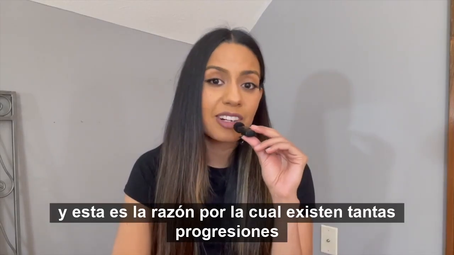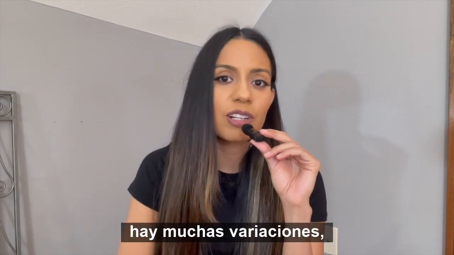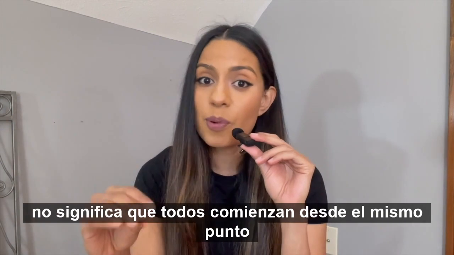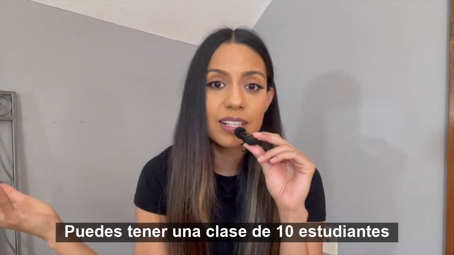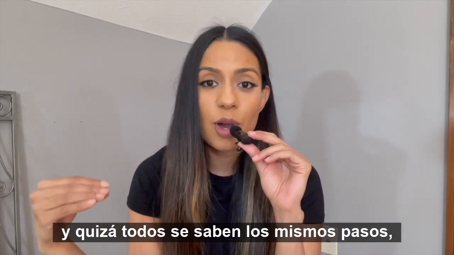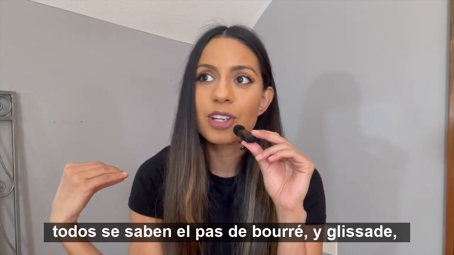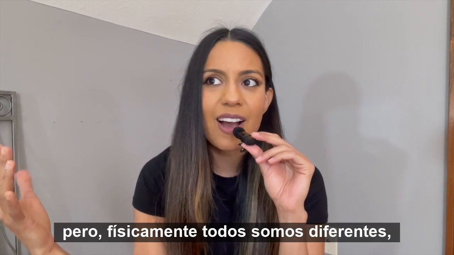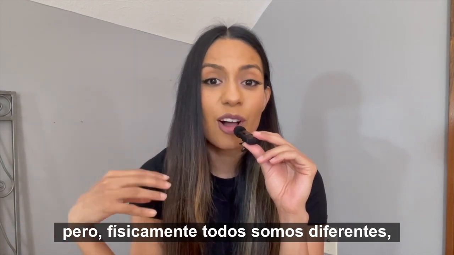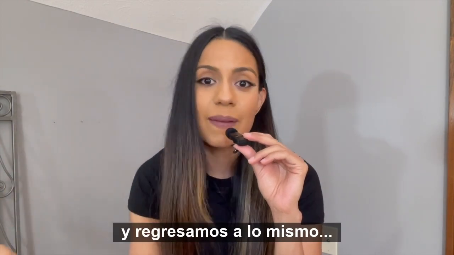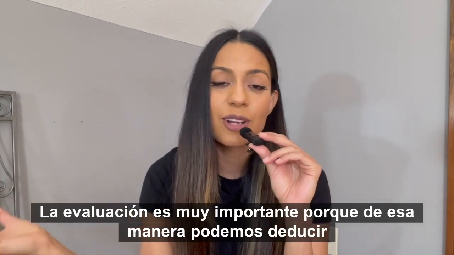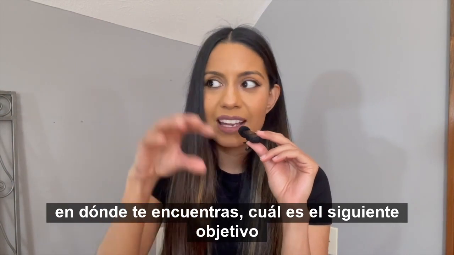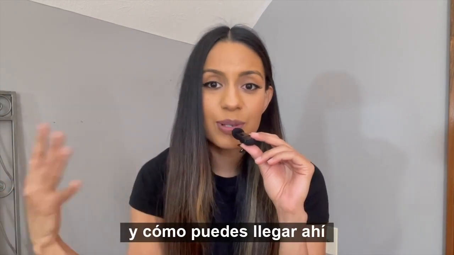And this is why there are a lot of progressions, a lot of variations. That doesn't mean that everyone gets to start from the same point. You can have a class of 10 students and they all might know the same steps. They all might know pas de bourrée and glissade and arabesque, but physically, we all are different. And we go back to the same point: evaluation is really important, because in that way we're going to be able to tell where you are and what's the next goal and how you can get there.